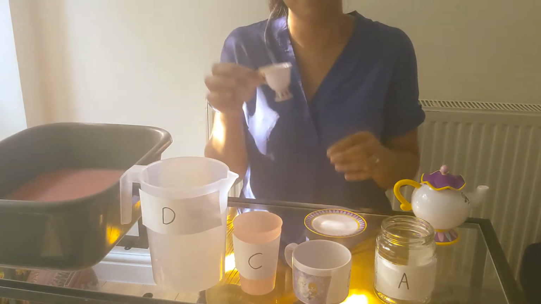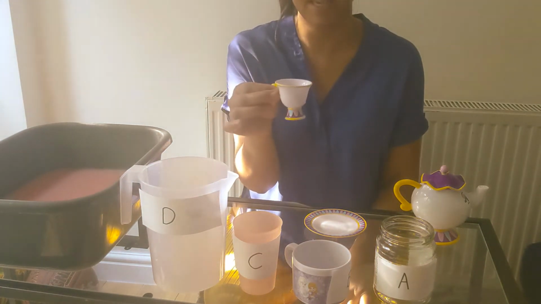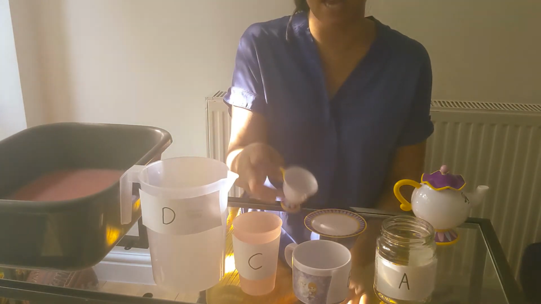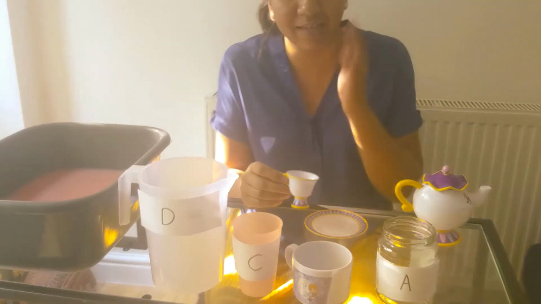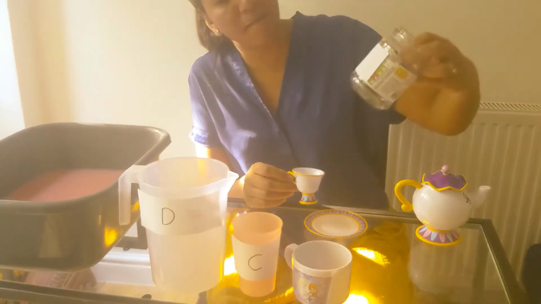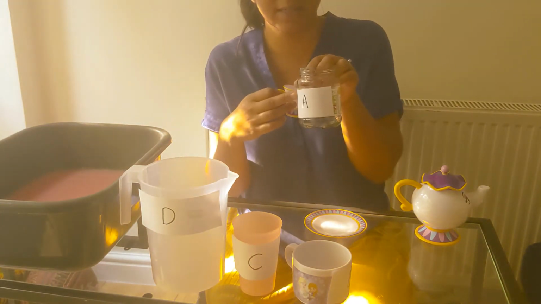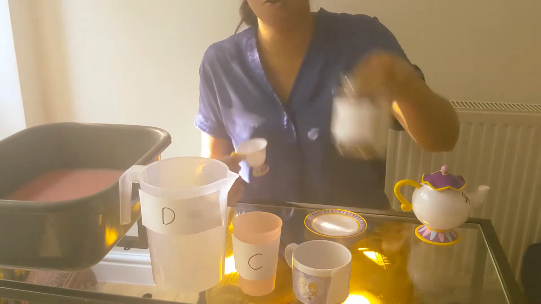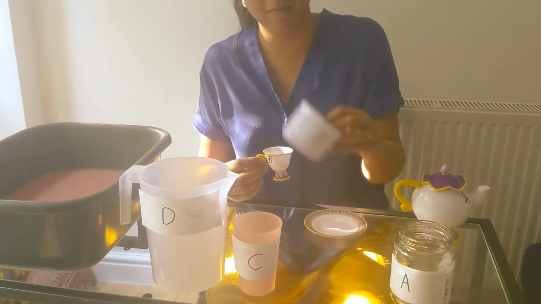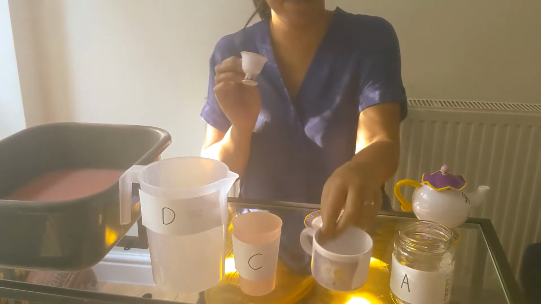So I want to find out how many of these little cups that I was using for my cup of tea will fill each container. So I'm going to have a guess to start with. So I think maybe 6 little cups might fill this container to the very top, so it's completely full, not half full. I think maybe 4 of these little cups might fill this container.